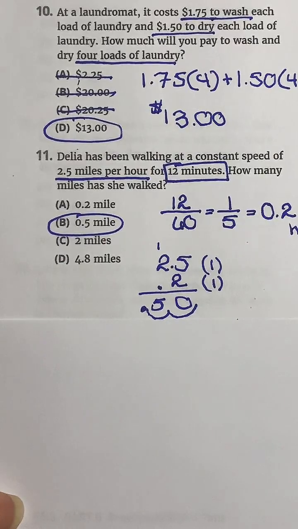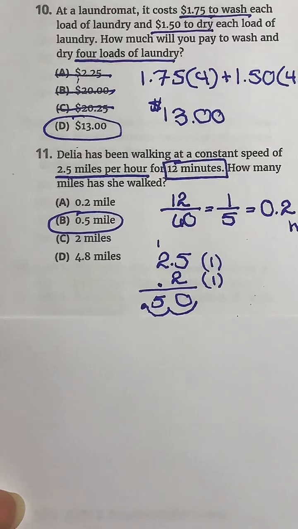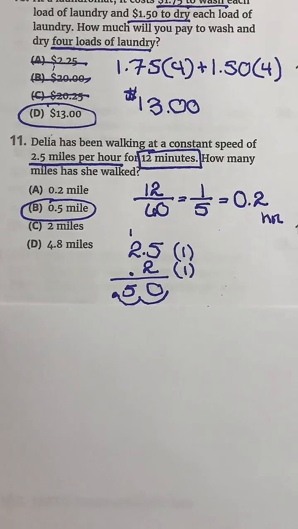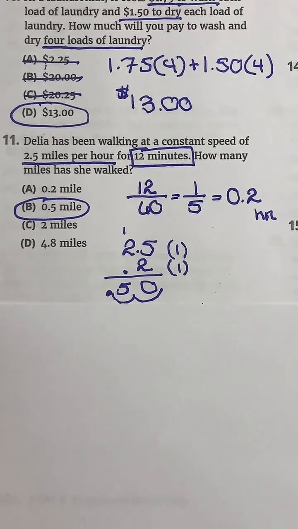You can get this done. If I can become a math teacher, anybody can do this stuff. I mean, man, I used to suck at math. But all we have to do is take it into small chunks. Take it into small steps. All right?